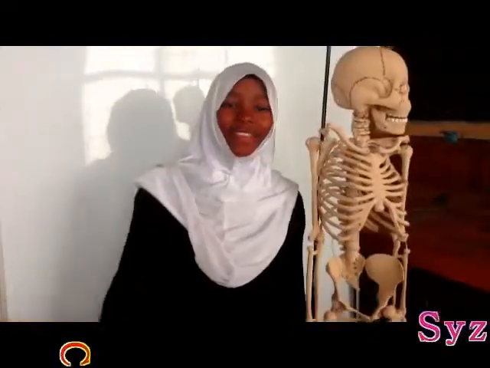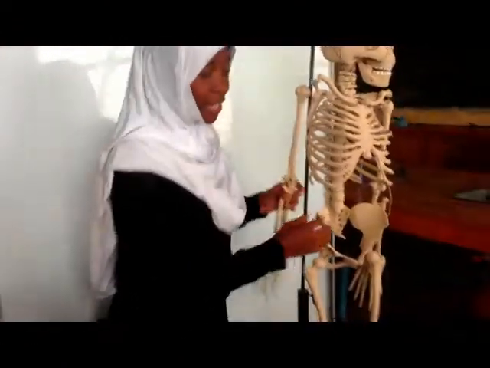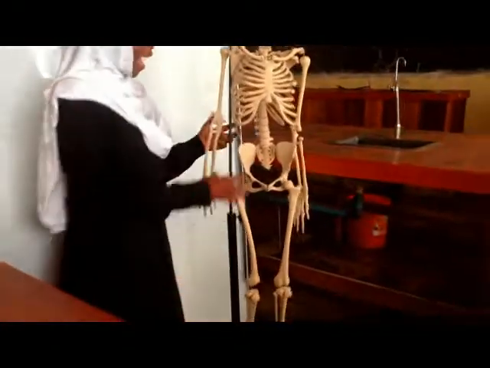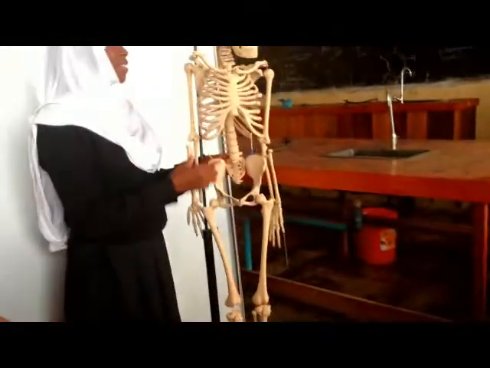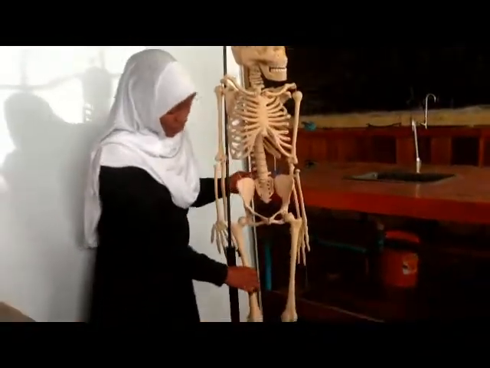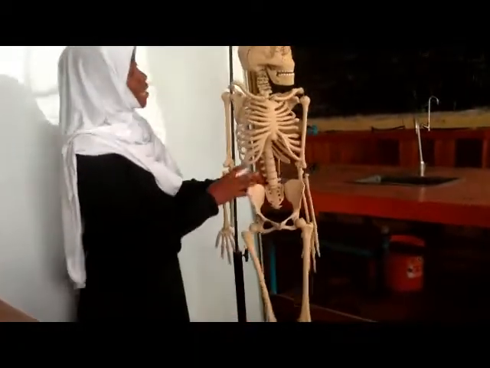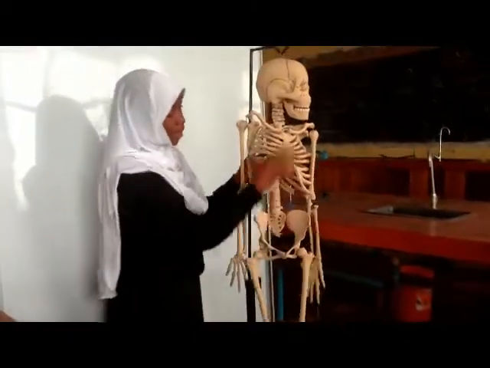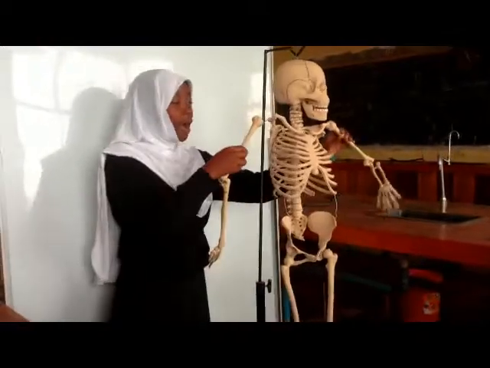Thank you. I'm going to explain the second part of the appendicular skeleton, which is the hind limbs. The hind limbs are connected to the axial skeleton in the posterior part of the body. The axial skeleton is the upper part of the body, excluding the forelimbs.